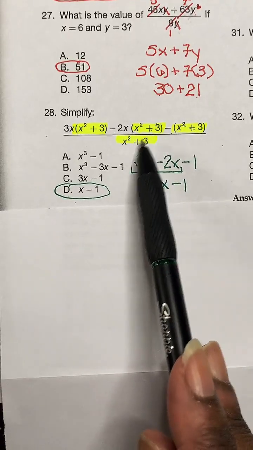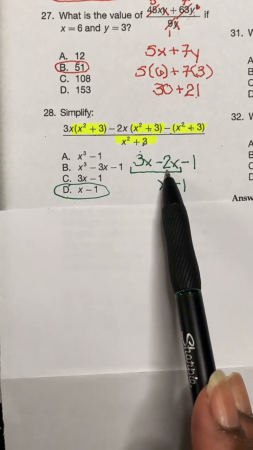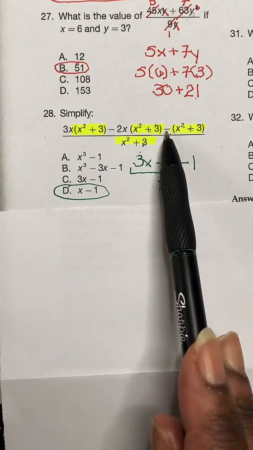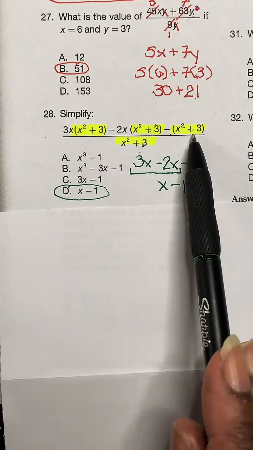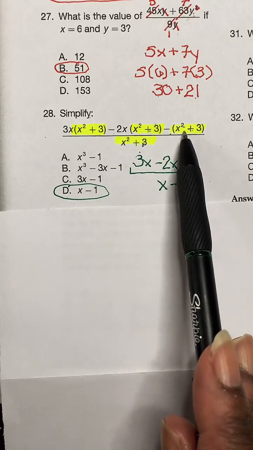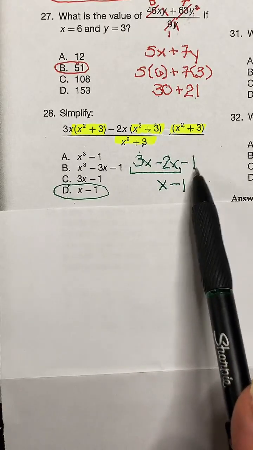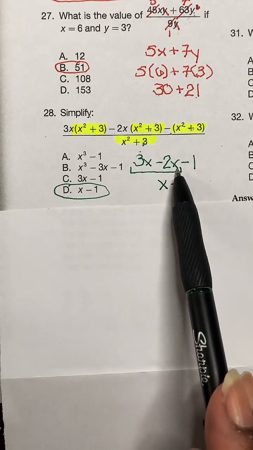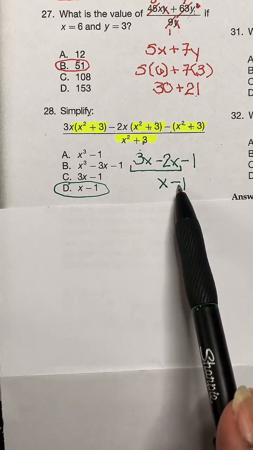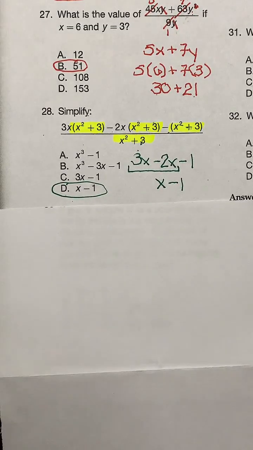Once I divide these two, I'm going to have my minus 2x left. That comes down. When I divide these two, what's going to be left is a minus sign. But remember what I said, anything divided by itself is equal to 1. We're going to kind of need that 1 this time because there's nothing here, assuming it's a 1. So 3x minus 2x gives me 1x, or just x. And then you bring down the minus 1, which gives you the answer of D.